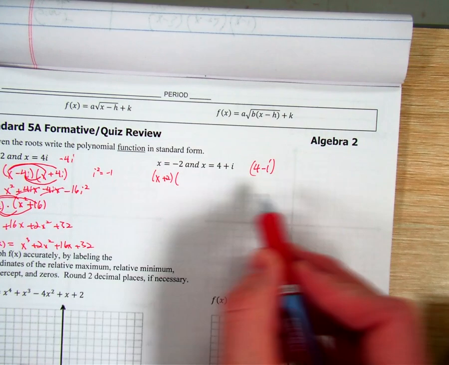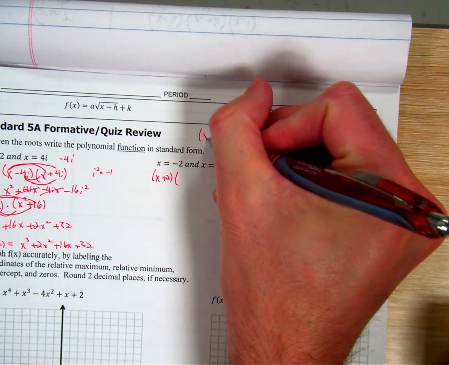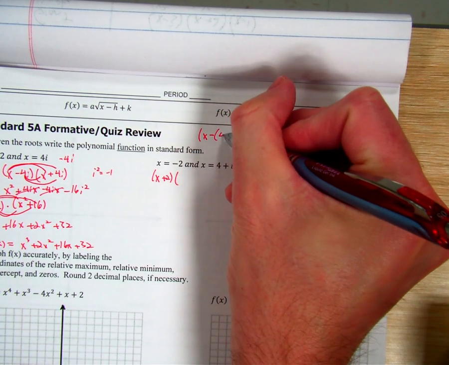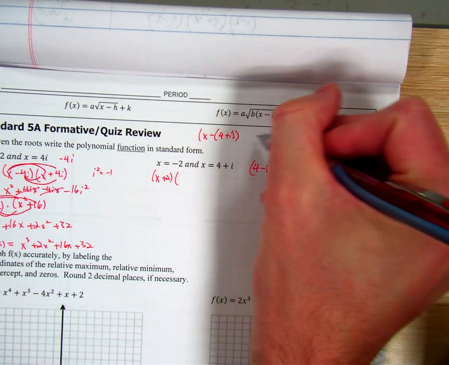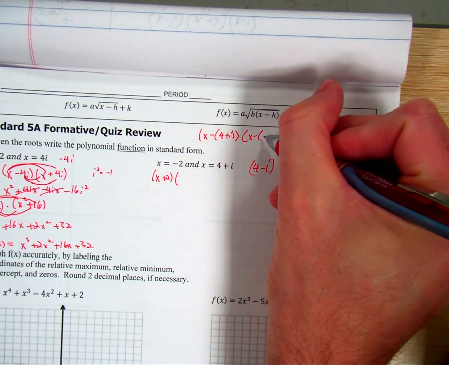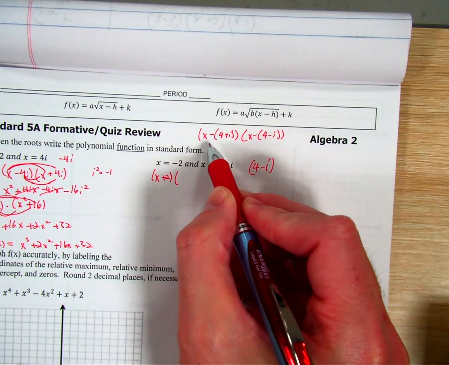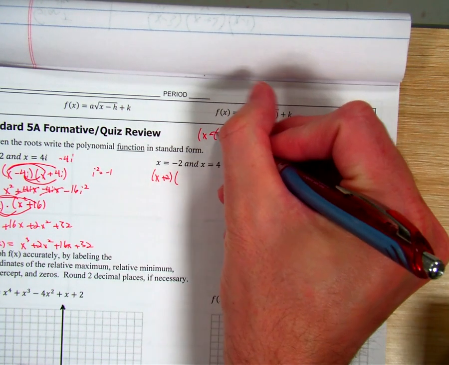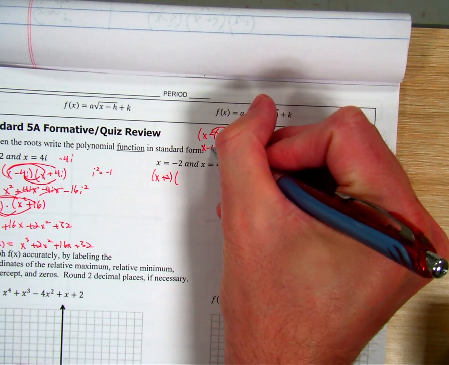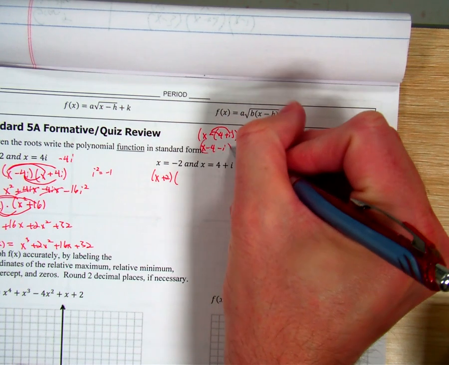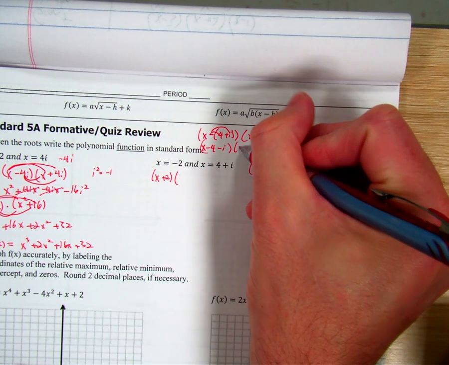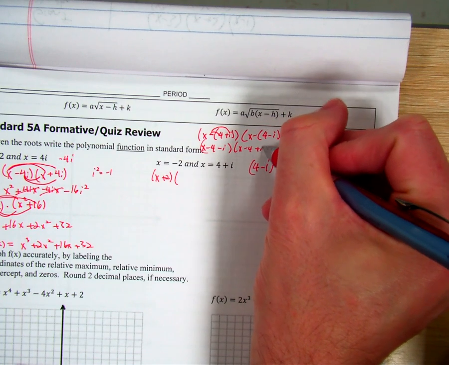We're going to be tight on room here, so I'm going to write it up here. x minus parentheses 4 plus i, and x minus parentheses 4 minus i. Now if we take that minus parentheses in there, x minus 4 minus i, and x minus 4 plus i.